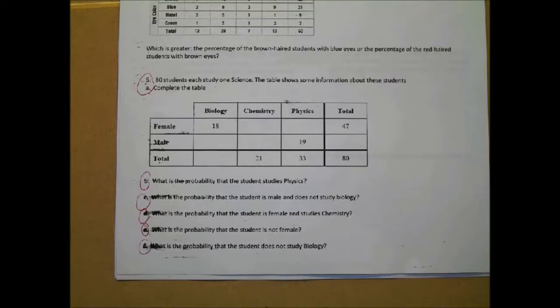Can you work, or are you just going to copy? You're going to work on it? Okay, feel free. What number is this? On the very, very, very back. Last paper on the back. Number 5 at the bottom there. You have to fill in the table and then answer B through F as well.